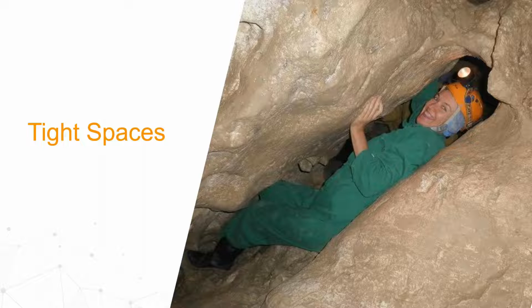Tight spaces, this is not really a challenge for the systems, as they are quite compact and flexible. They come with a range of accessories like cradles and extension poles, so you can lower them down to manholes or scan the openings in the ceilings.